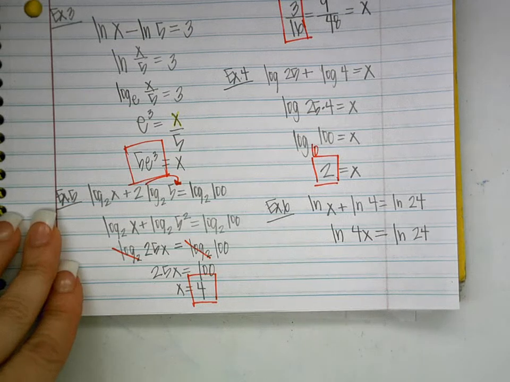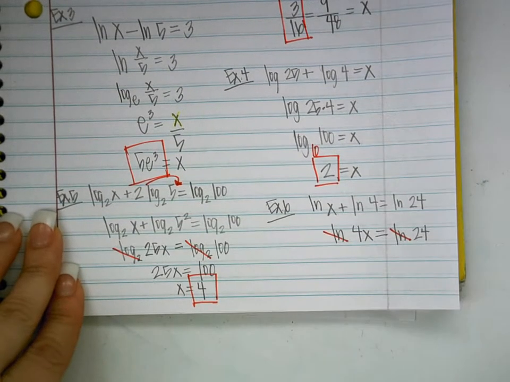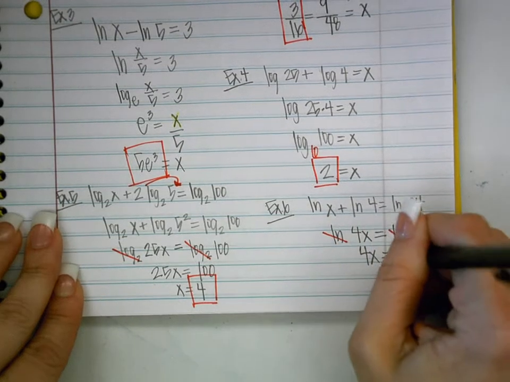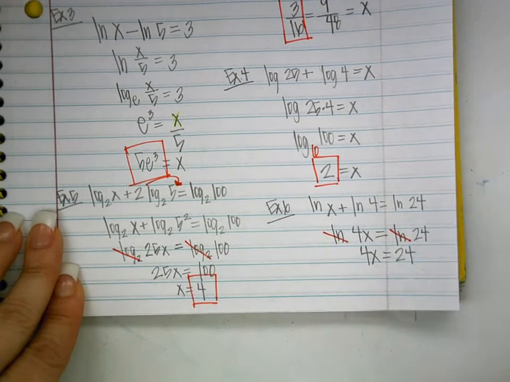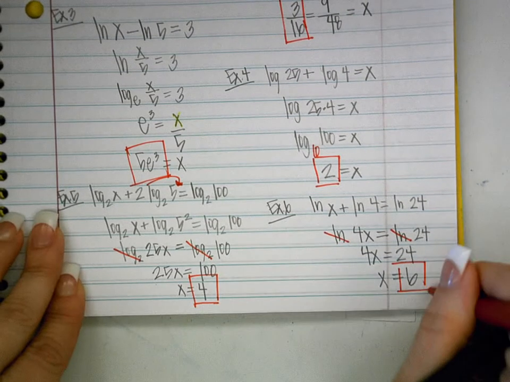Then what? Do I need to rewrite this as log base e? No, because I don't have to rewrite it in exponential form. Drop the natural logs. Set the parts equal. 4x equals 24. You divide both sides by 4. X equals 6. And that is your answer.